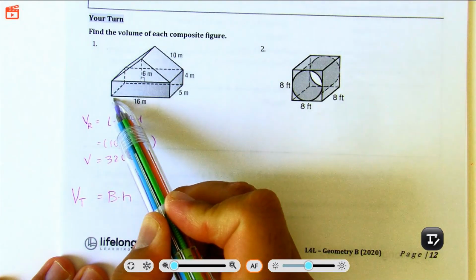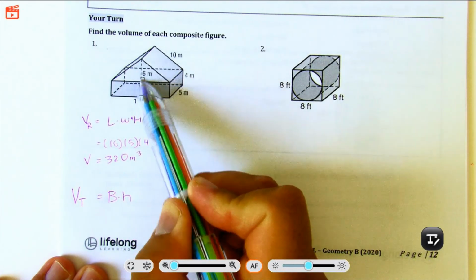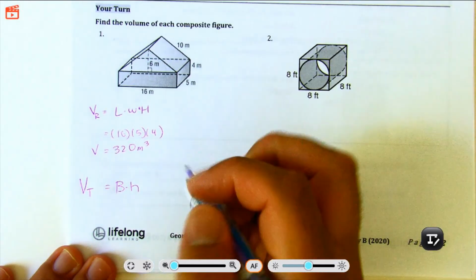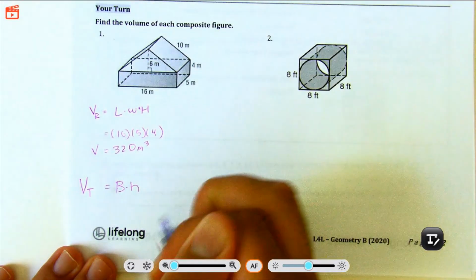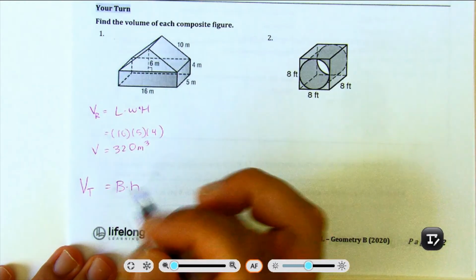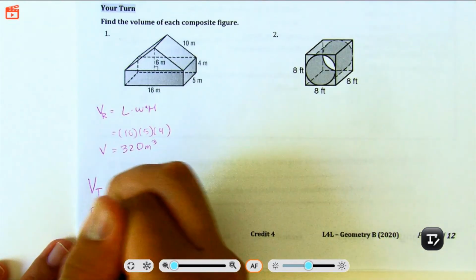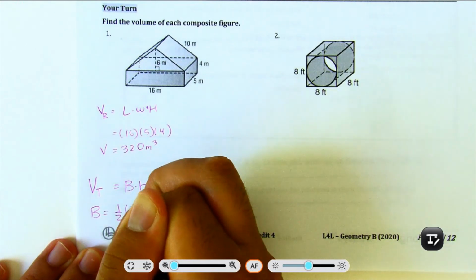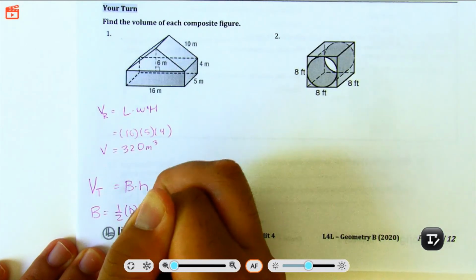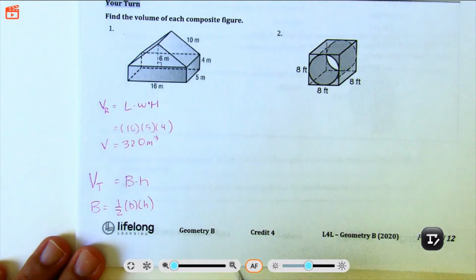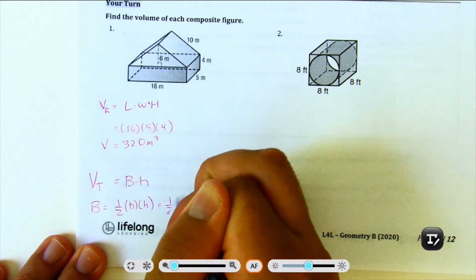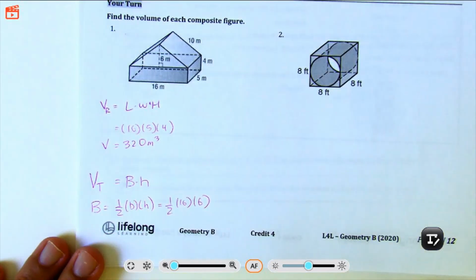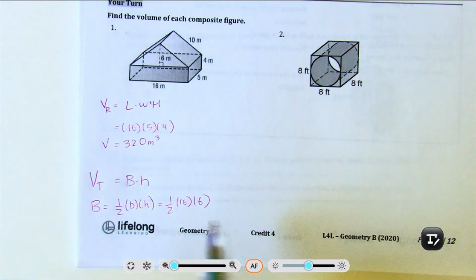So what we do is, on the side here, well, let me just write it right here. The base is equal to 1/2 times the small base times the height of the triangle, which is 1/2 times 16 times 6. So 1 times 16 times 6 divided by 2 ends up being 48.